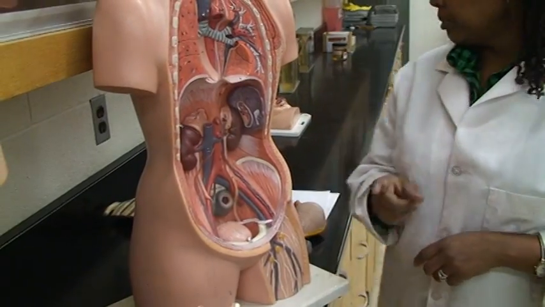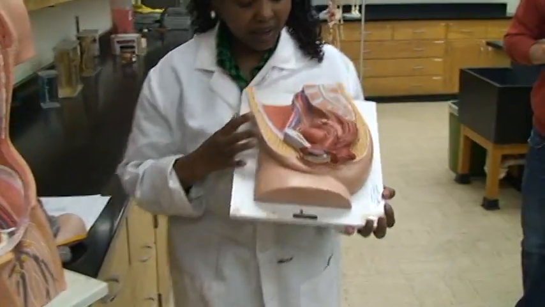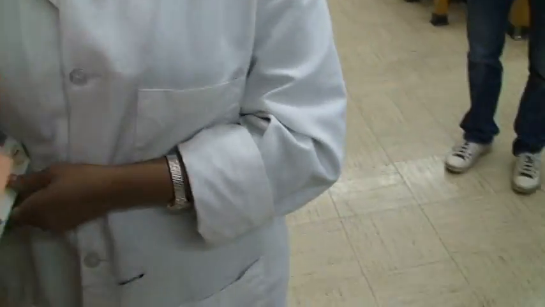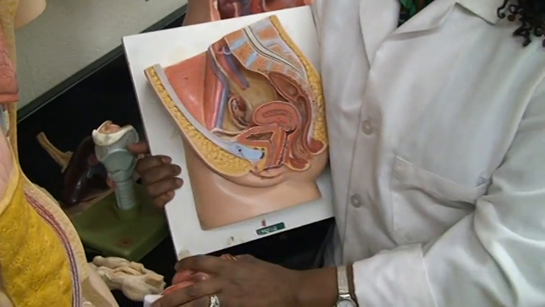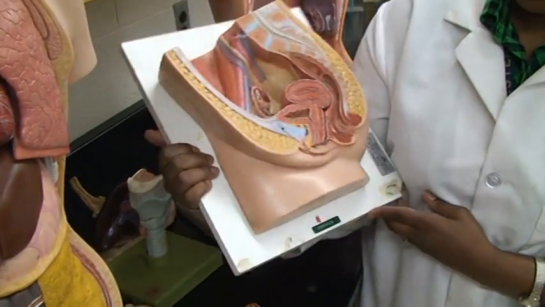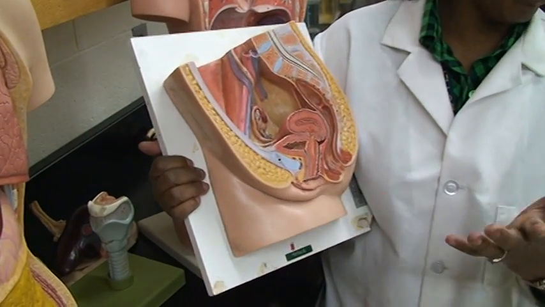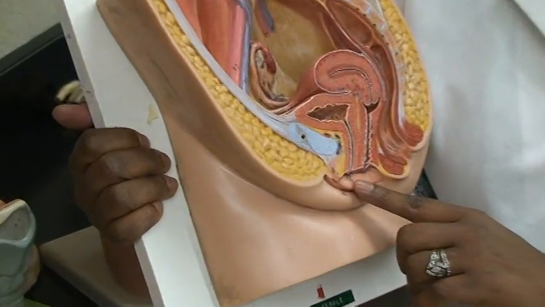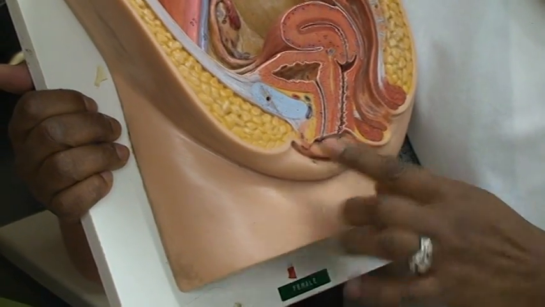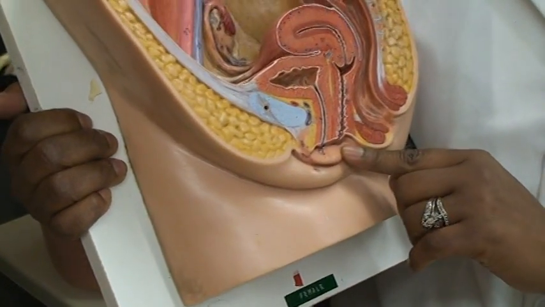All right, so we do the reproductive system. Okay, so we're going to start with the female. I'm going to do the cross section of that. Okay, so the external structures, the big lips, labia majora, and then the smaller inner lips, labia minora. So labia majora, the bigger structures, and labia minora, inner, smaller structures.